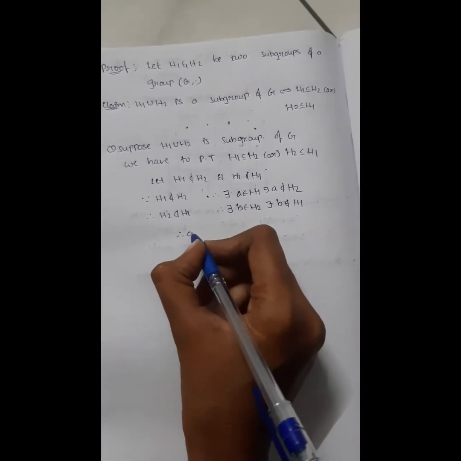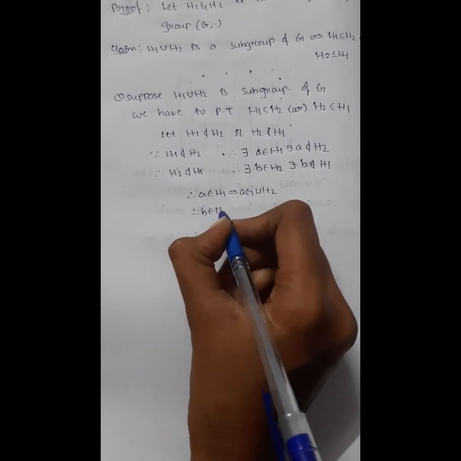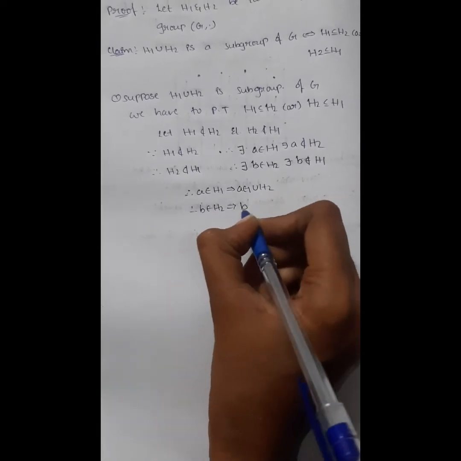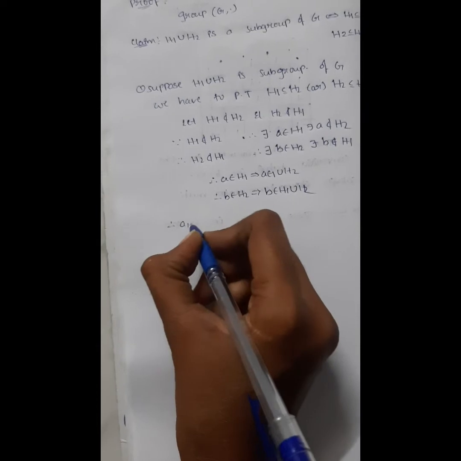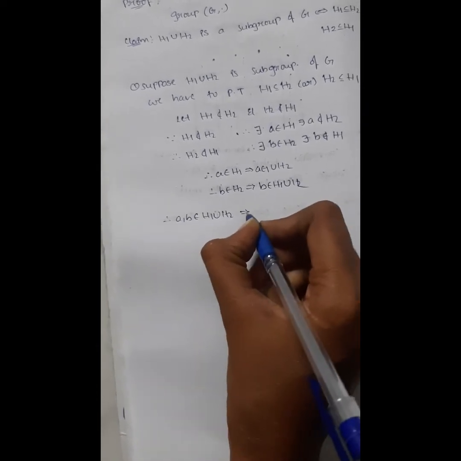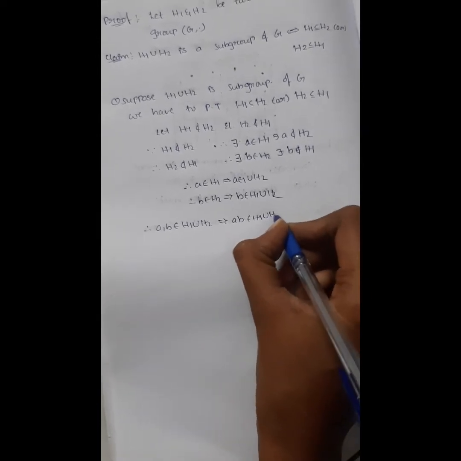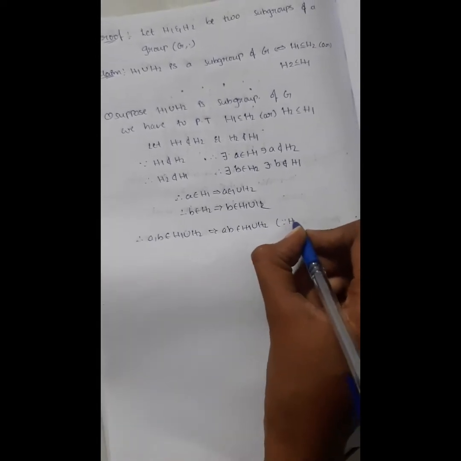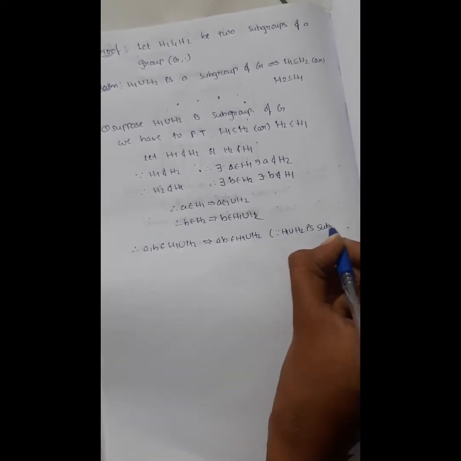Therefore A belongs to H1 union H2 and B belongs to H2, so B belongs to H1 union H2. Therefore AB belongs to H1 union H2, since H1 union H2 is a subgroup.